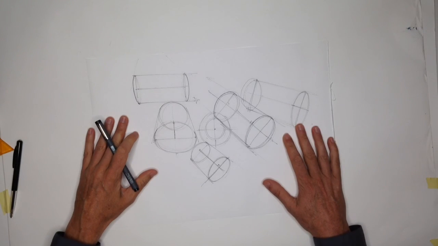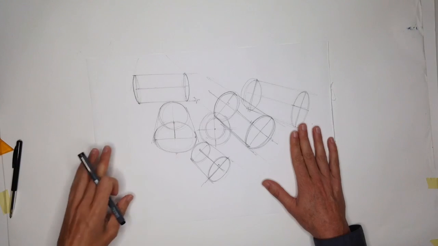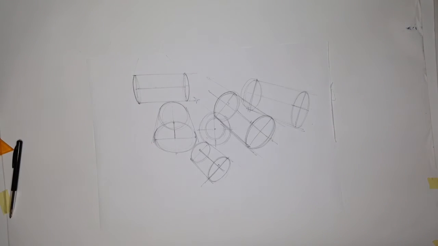Now the next lesson I'm going to look at dividing these shapes and drawing vertical and horizontal sections through cylinders on a horizontal plane.